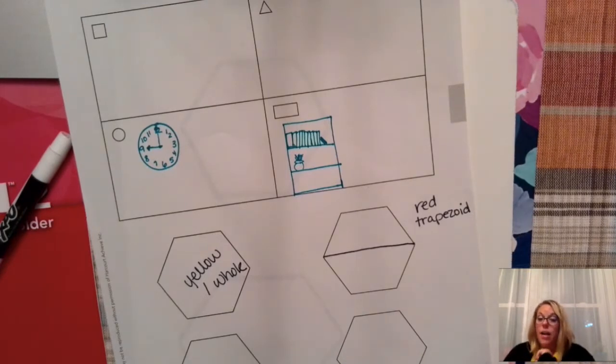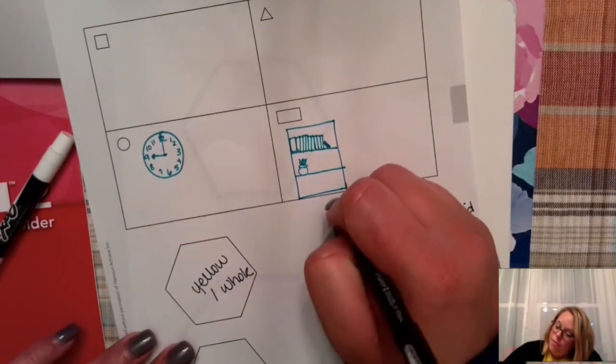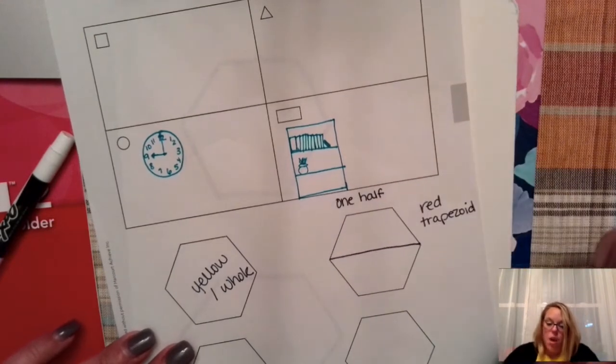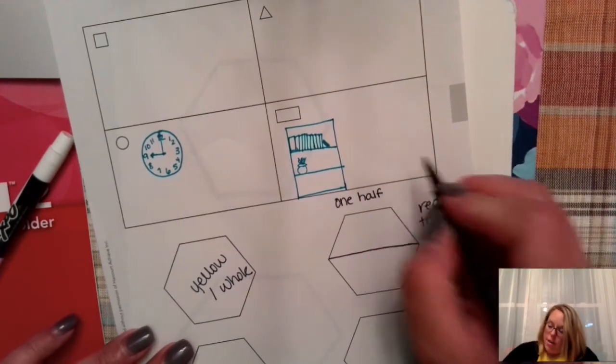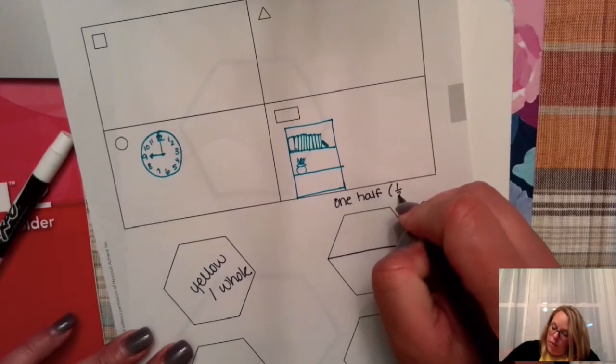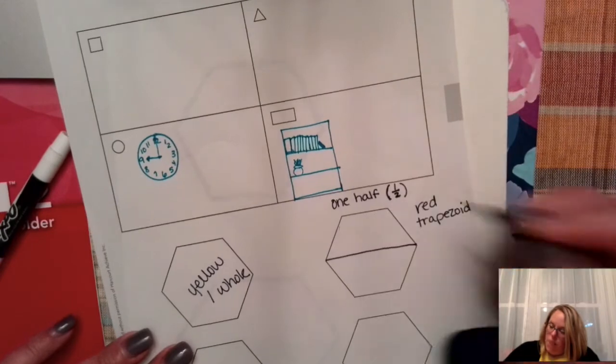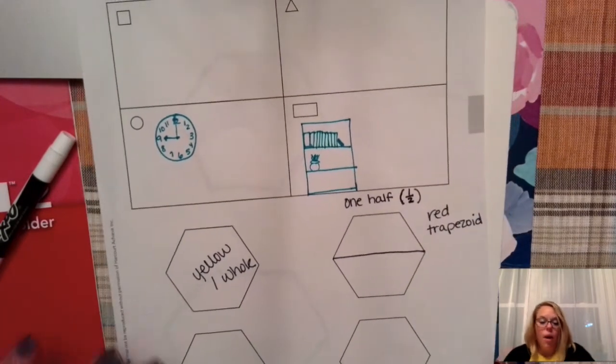Are those 2 trapezoids the same size? Yes, they are. And how could you be sure that they're the same size? Well, I can put them right on top of each other. Remember when we did that? Put them right on top of each other to know that they are the same size. And if the 2 pieces are the same size, we can say that each piece is 1/2 of the hexagon. You can write 1/2 like I just did. You can also write it with a 1, a bar, and then a 2. That also means 1/2.